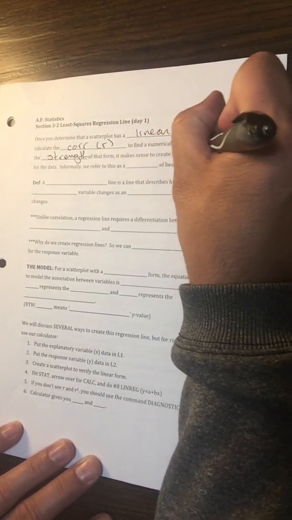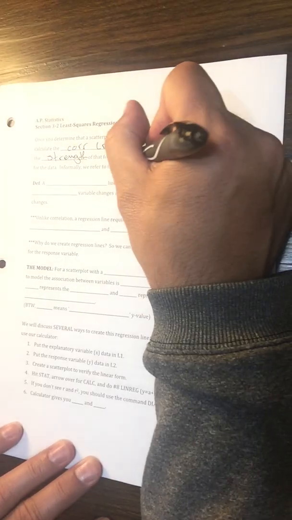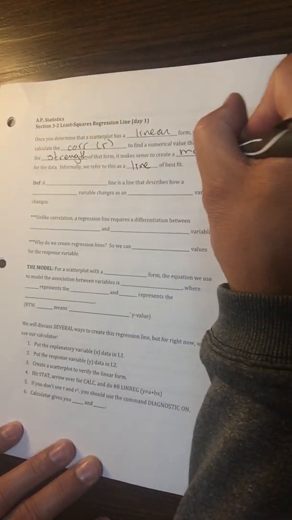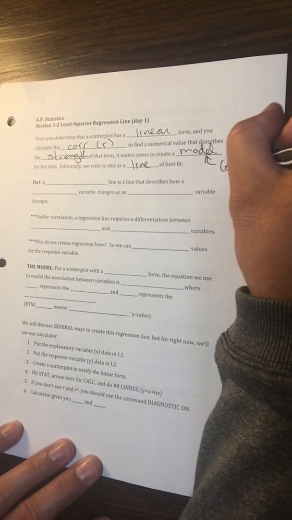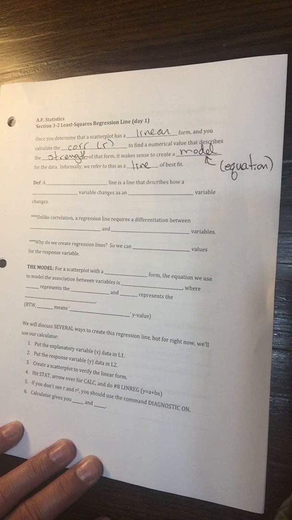if you've decided it's linear and you've found an r to describe the strength of it, it makes sense to create a model for the data. Informally, we refer to this as a line of best fit. When we talk about models, we're talking about equations that model the behavior, right?